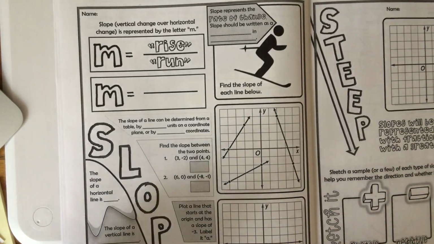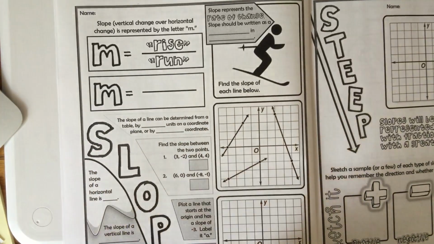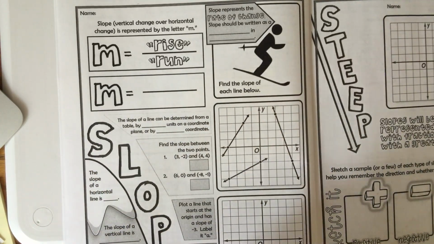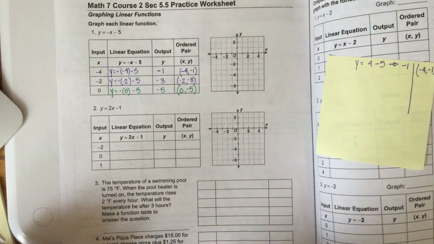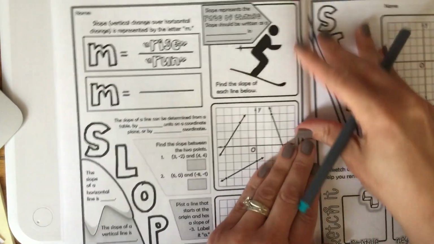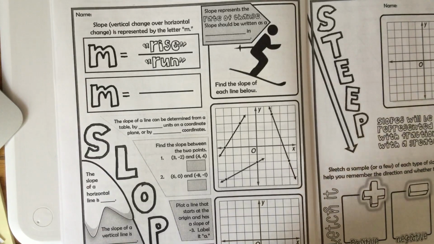Hey, seventh graders. Today we are going to start talking about slope. This is going to open up the doors for us to be able to graph things differently, so we don't have to make a table every time we want to graph something. So this is going to be really helpful. So slope describes how steep something is, and when I think of slope, there are different things I think about.